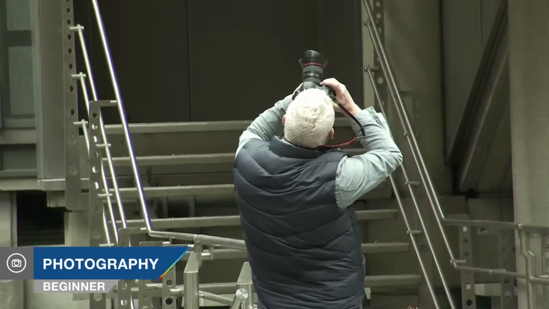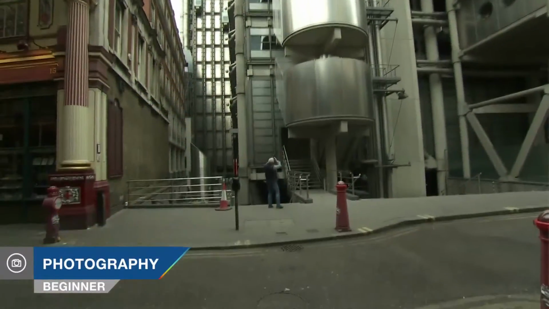For today's segment, we're looking at architectural photography. We're here among the high-rises of London's financial district, the City of London, and using these great structures as our subjects.